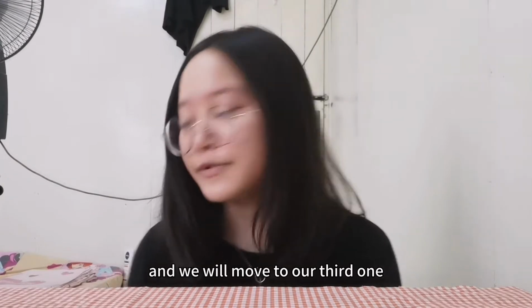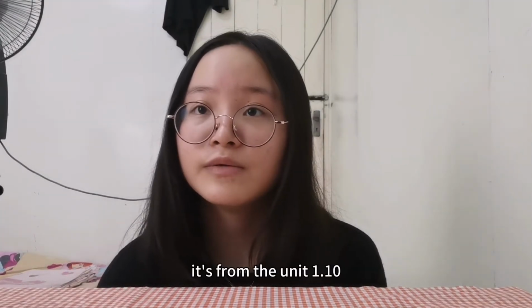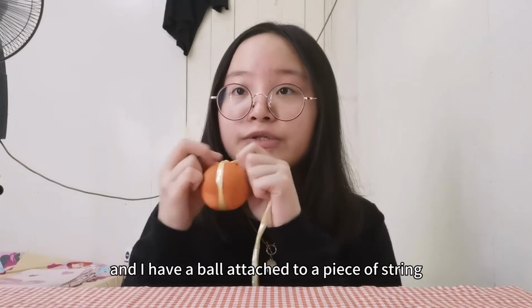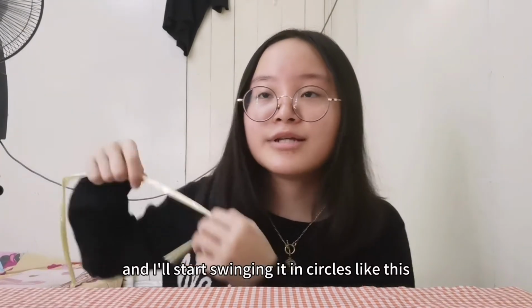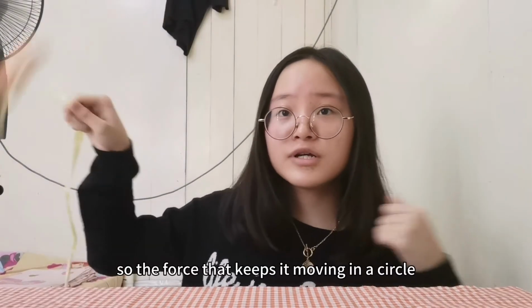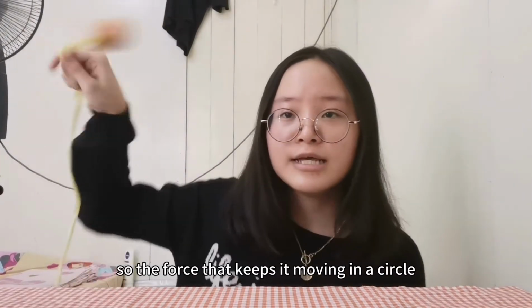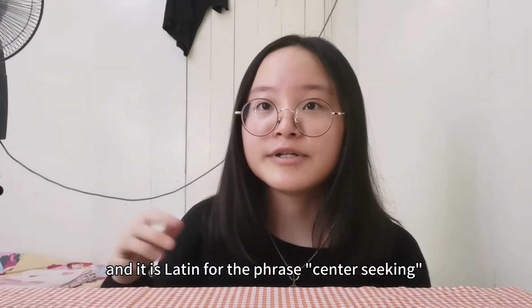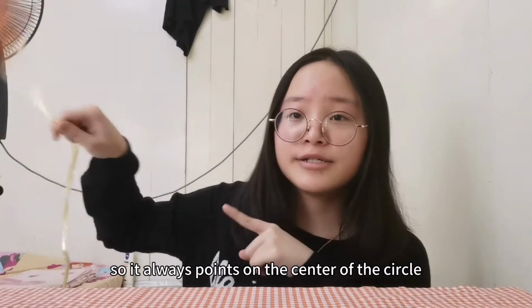And we'll move to our third one, from the unit 1.10, round in circles. I have a ball attached to a piece of string, and I'll start swinging it in circles like this. The force that keeps it moving in a circle is called a centripetal force, which is Latin for the phrase center-seeking. So it always points to the center of the circle.